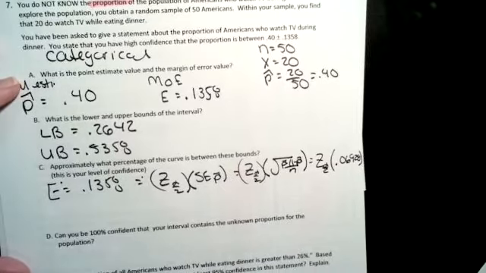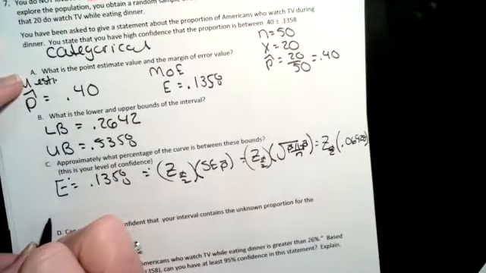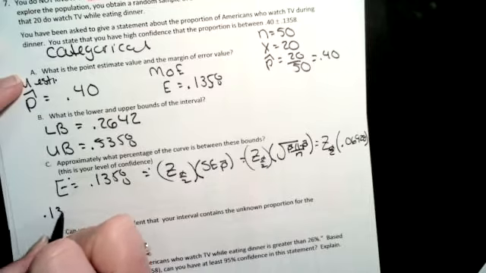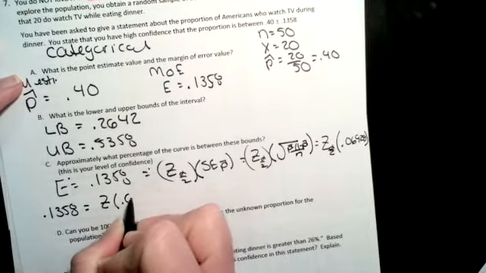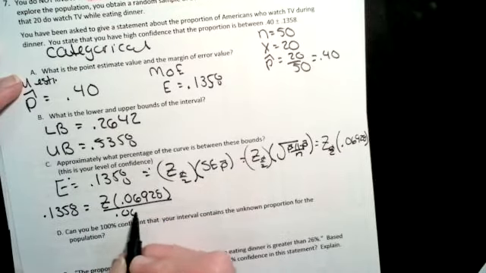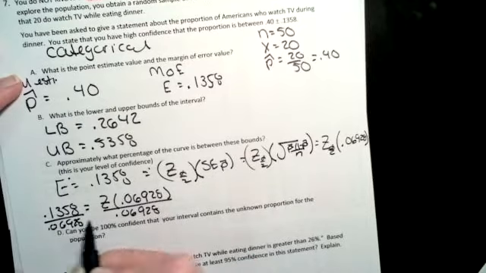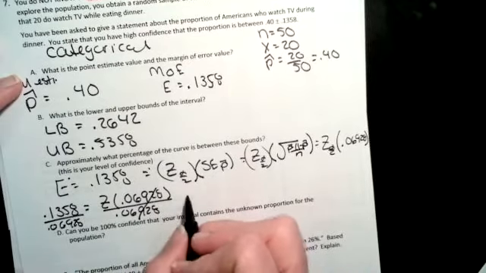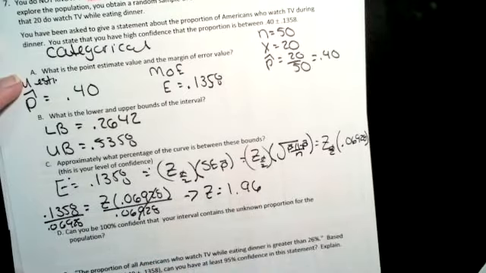Okay, so now if I have that and I have the error, I'm just going to solve for z. So this is my formula I have, 0.1358 equals z value times 0.06928. I'm going to divide both sides by 0.06928. And it'll cancel on the right side, and then I find my z. z is equal to 1.96.